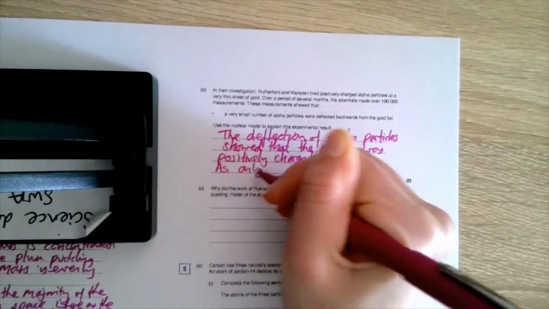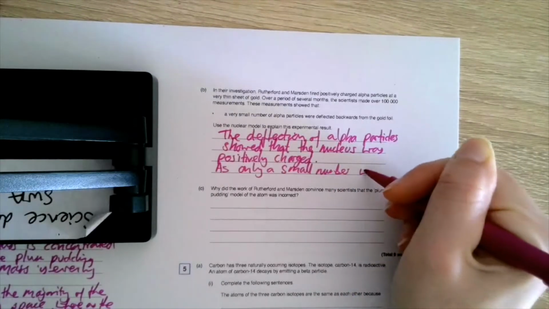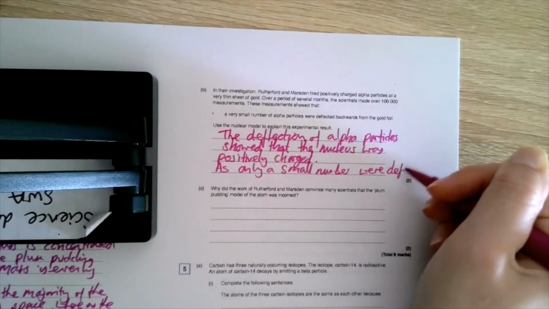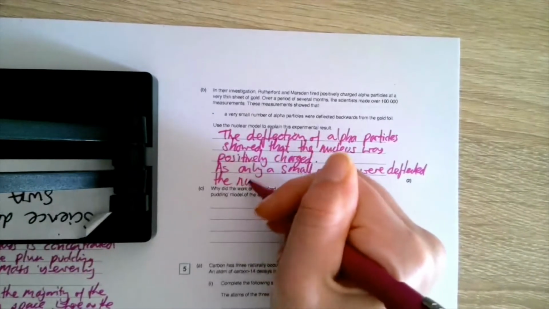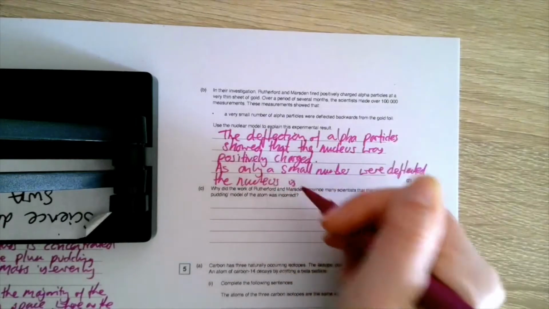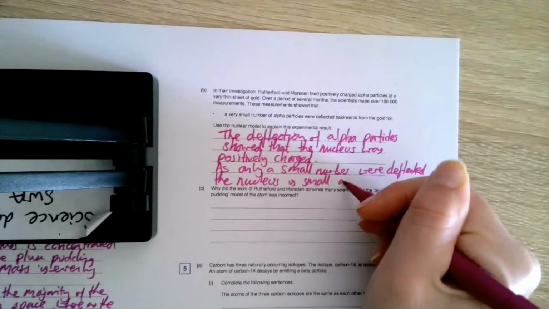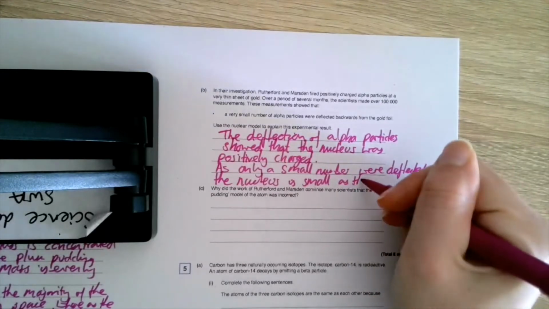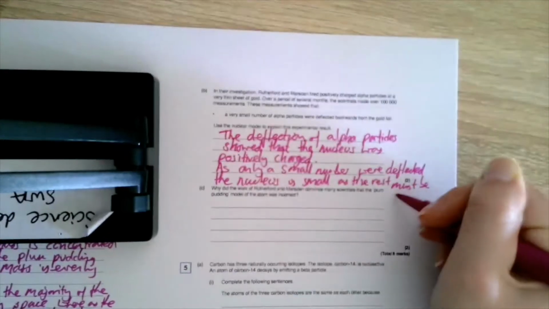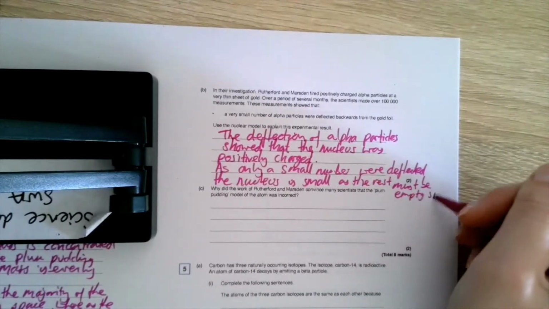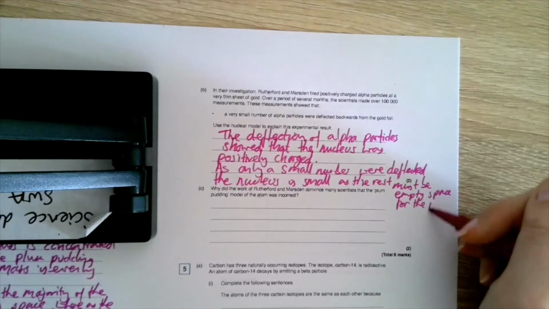So as only a small number were deflected, the nucleus is small as the rest must be empty space for the particles to pass through.